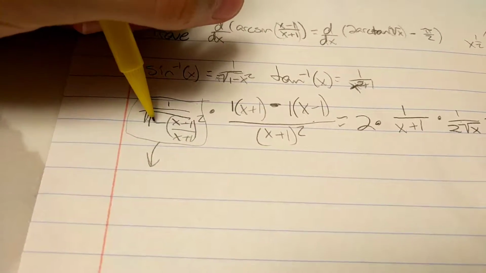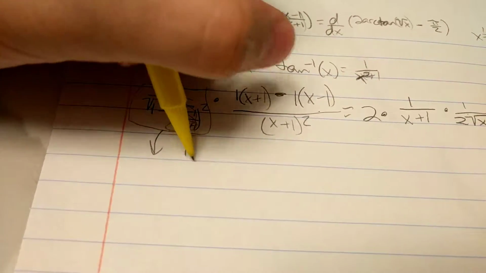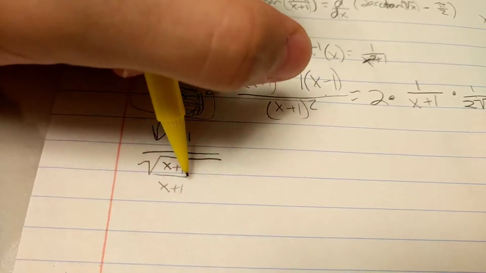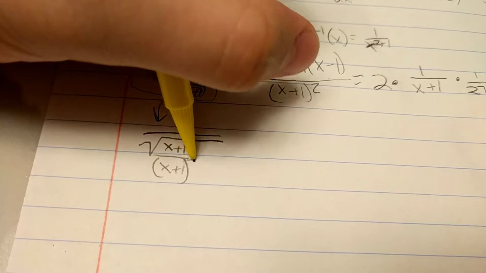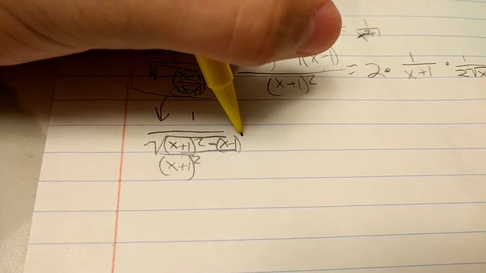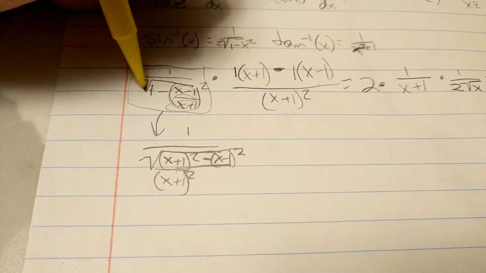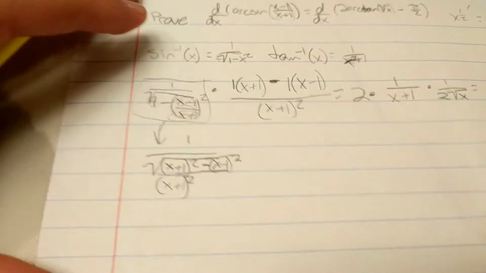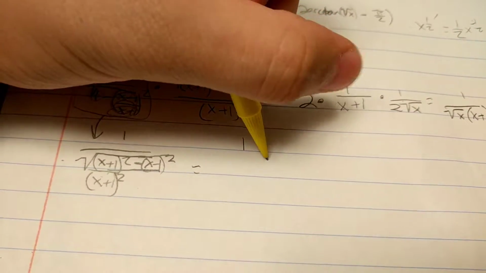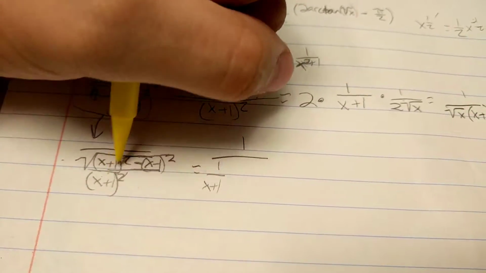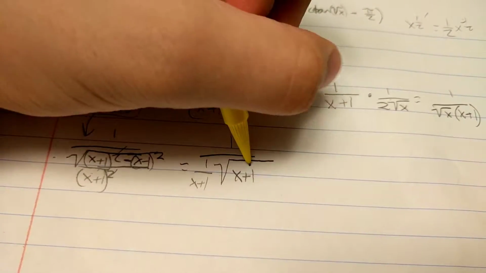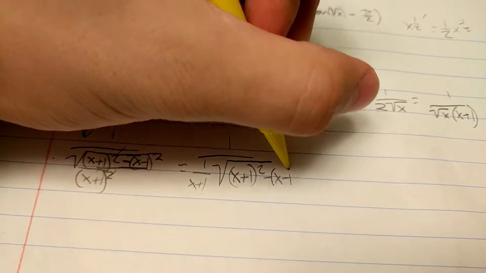Now what I'm going to do is try and do something with this part right over here. I'm going to write this 1 in terms of x plus 1. So it's going to be 1 over the square root of ((x plus 1) over (x plus 1)). And now, since we want it under a common denominator, I'm just going to square these both, and then it's going to be minus (x minus 1) squared. So unlike previously when we just had this 1 here that we couldn't do anything with, now we have it on a common denominator and we might be able to do something with that. You'll notice that I can take this out, so it would be 1 over x plus 1, because this and the square root cancel, times the square root of (x plus 1) squared minus (x minus 1) squared.